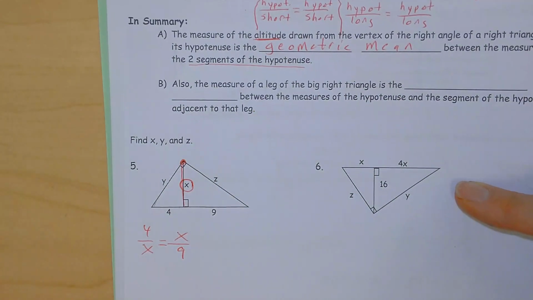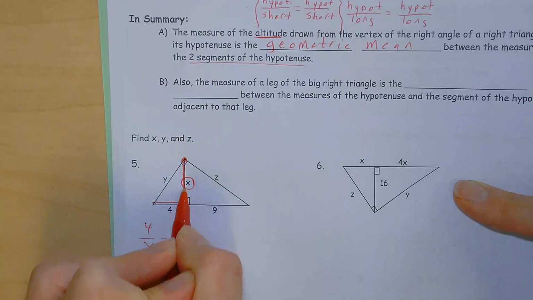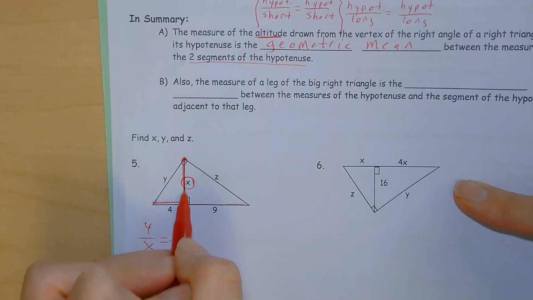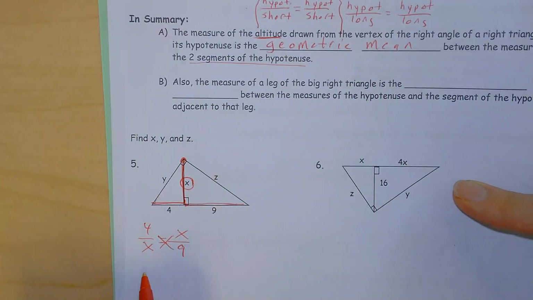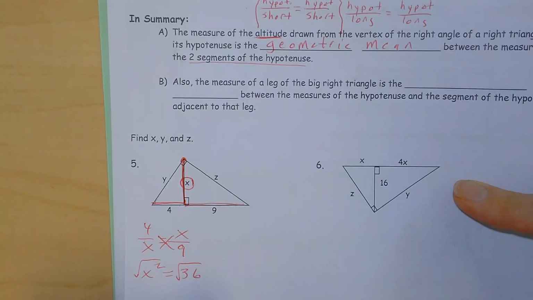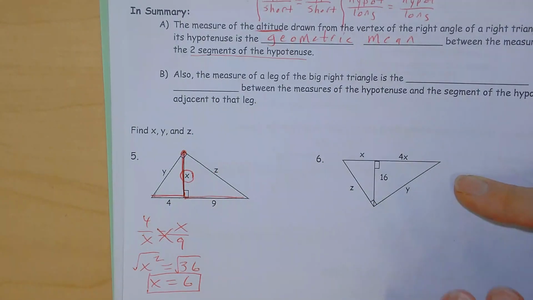Now, if you want to do the heartbeat, watch how you do the heartbeat. 4 is to x as x is to 9. See how I have that in there? So over, up, down, over. And all it's doing is just matching up the pieces of the triangle that go together and making a proportion. Okay, now cross multiply. So x squared equals 36. Square root both sides. x equals 6. So now we have what x is based on that proportion.